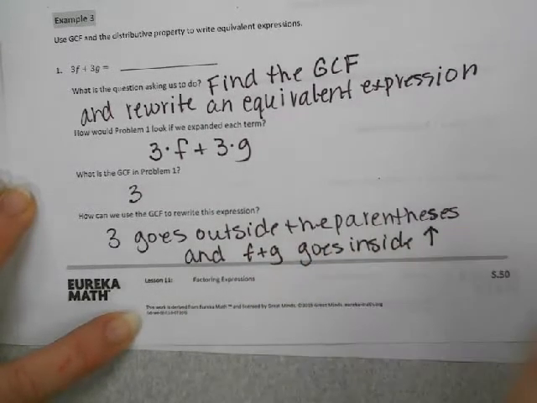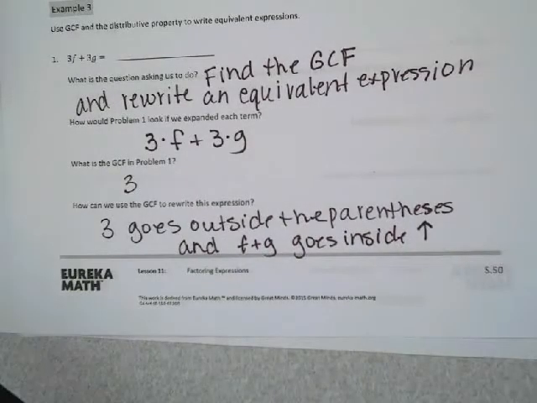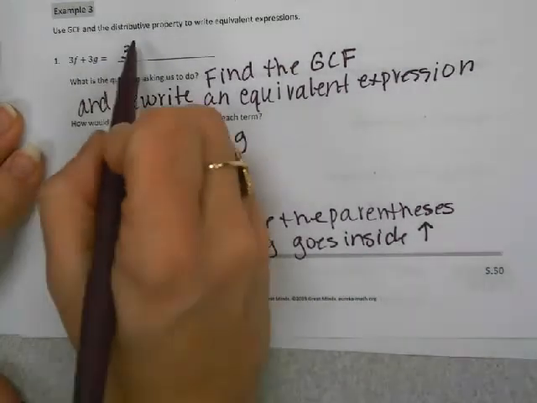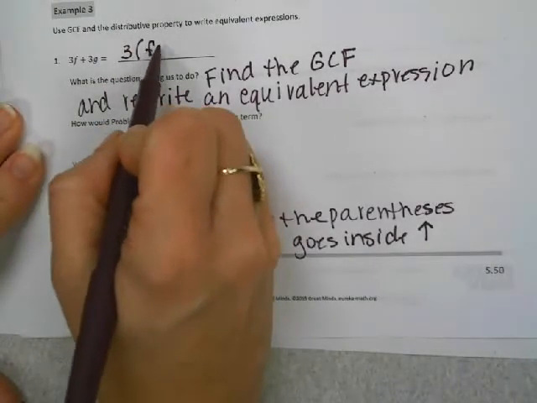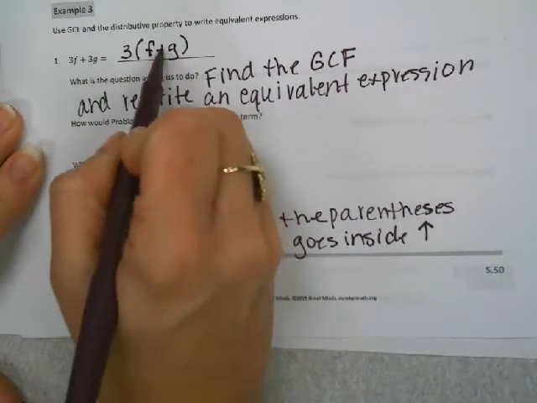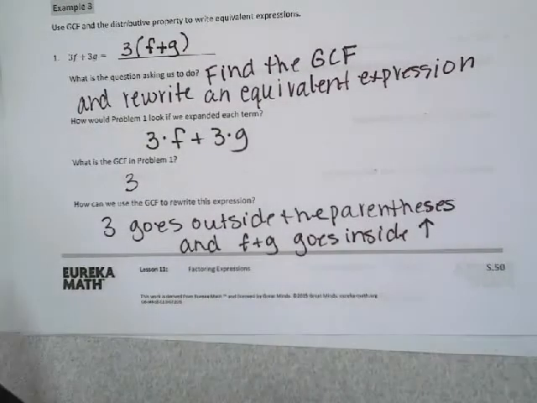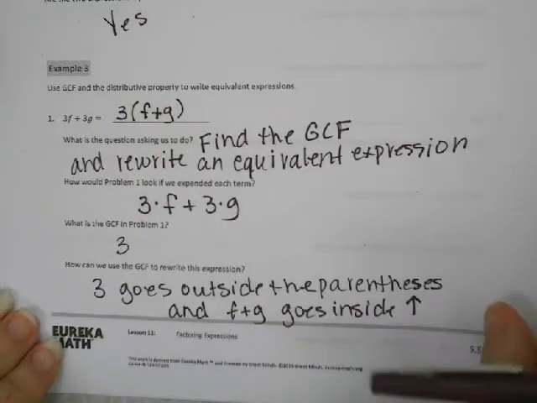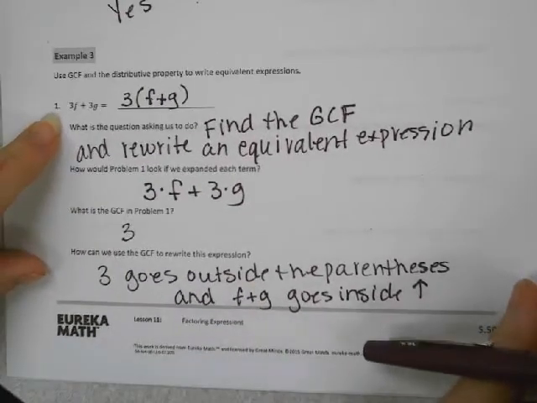And you can just point up to the word parentheses if you don't want to have to write it again. So 3 goes outside the parentheses and F and G goes inside the parentheses. So what we're going to do is look back up here and write that. We put 3 outside the parentheses and then F plus G inside the parentheses to show that those would be equivalent, because this means 3 times F plus 3 times G. So I'm going to turn my page to look at the next problem, which is problem 2. This was problem number 1 under example 3.